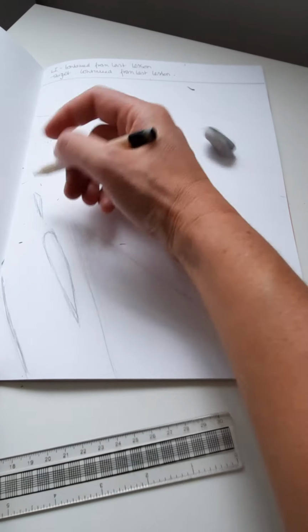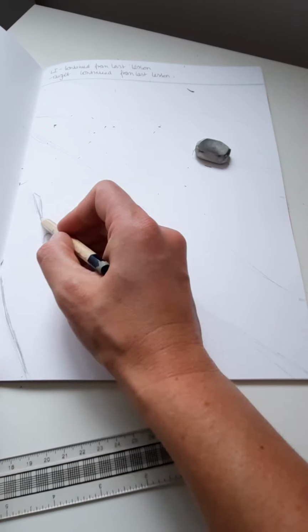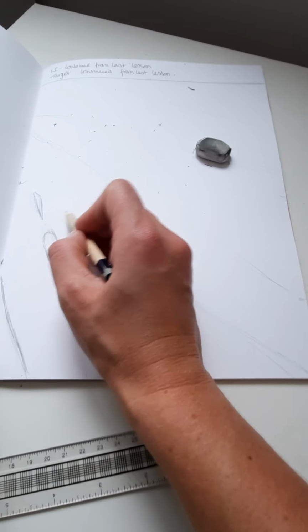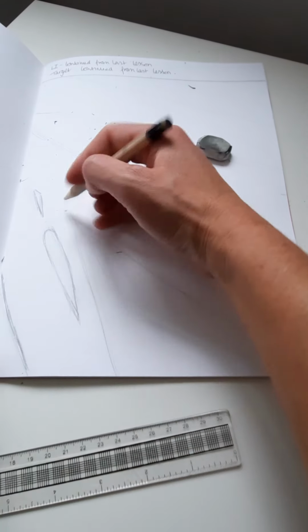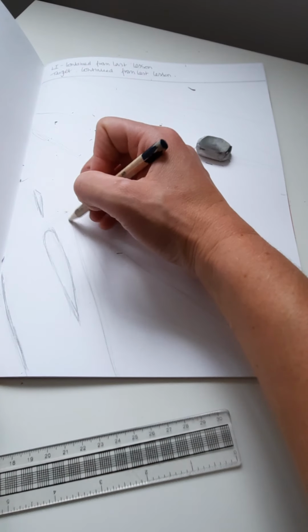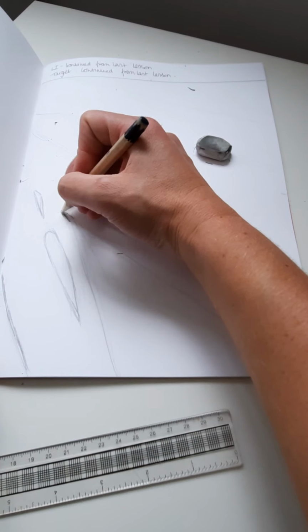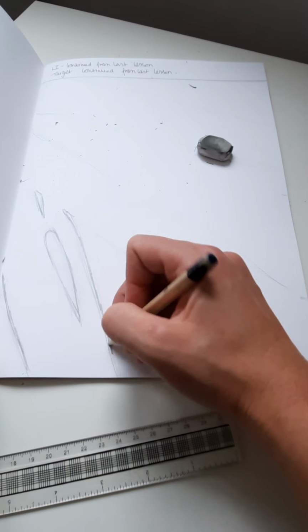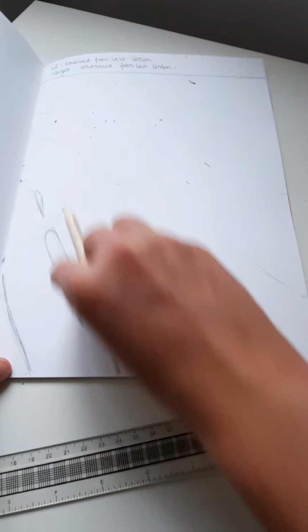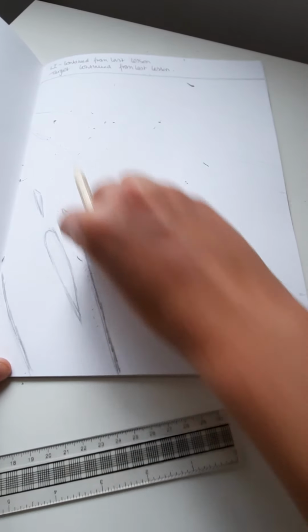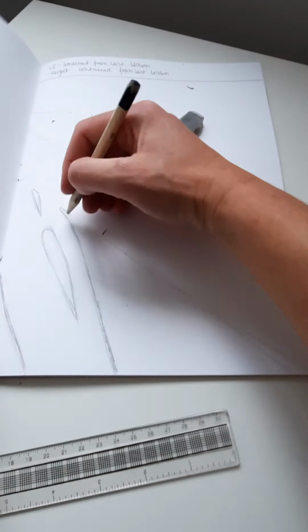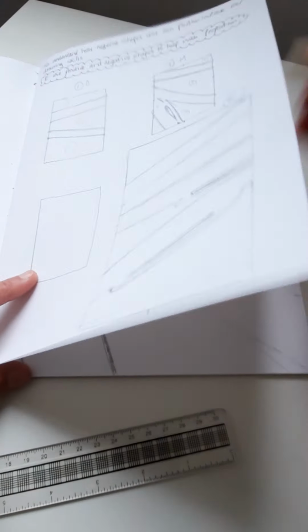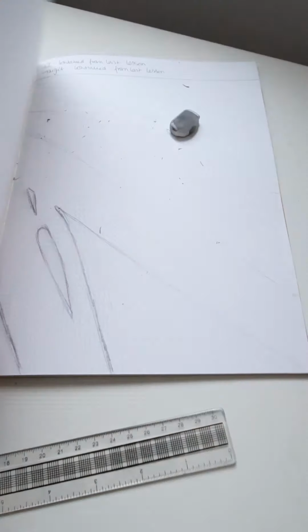That's because the point of that negative shape there is actually in line with this bit here on the angle. Now you see it curves a little bit more on the other one. I'm happy with the angle of that one because I can see that the shape is very much the same.